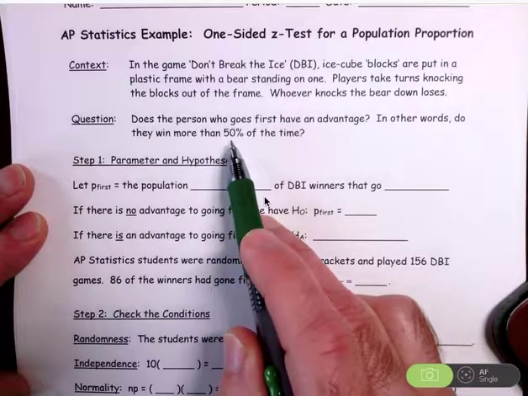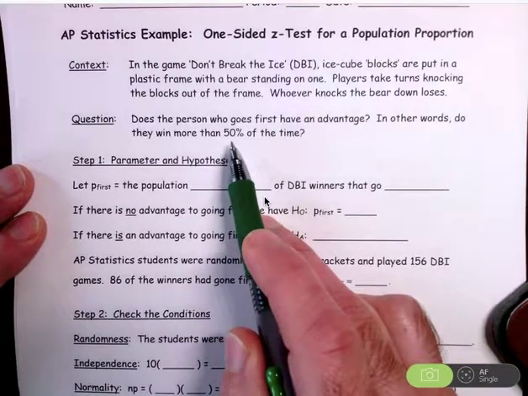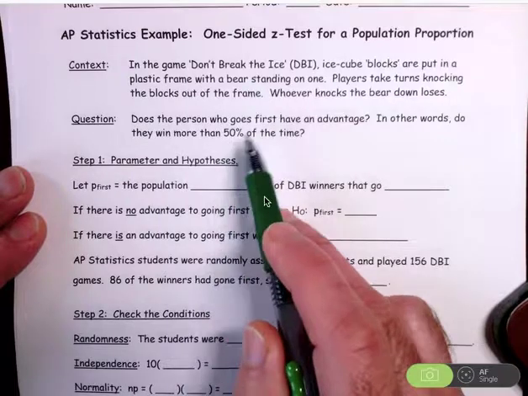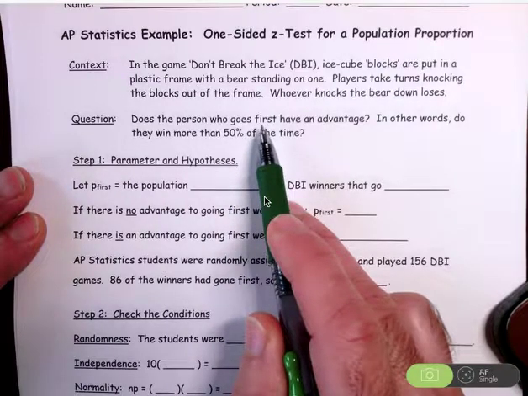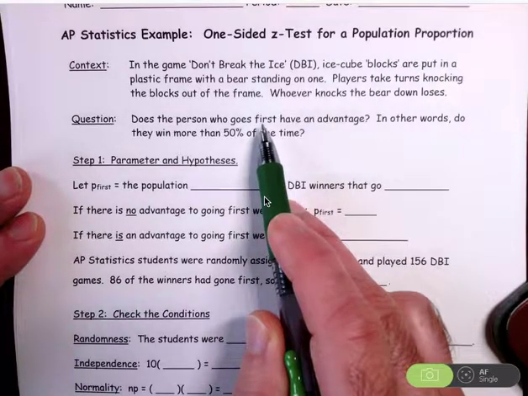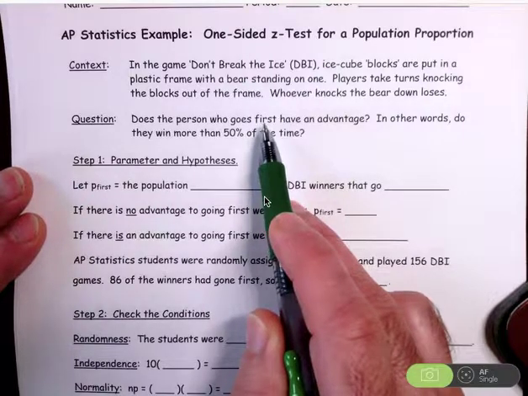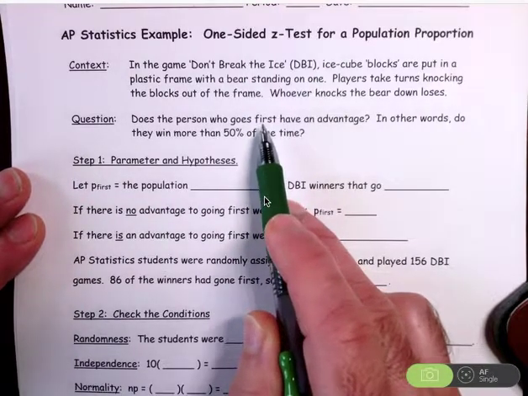That actually wouldn't be a good thing. You don't really want the person going first to have an advantage. If that's the case, after people play the game a little bit, they'll figure that out. And then the truth is, it won't be much fun to play the game anymore because everybody will want to go first and they'll argue over it.